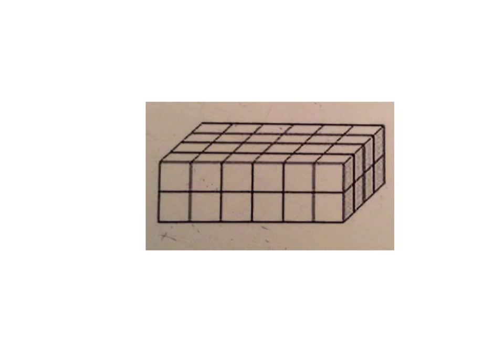Now here's another one. I didn't make this one, but we've got a picture here of a rectangular prism, and we want to find the volume. So I'm going to count how many cubes are in the top layer. 1, 2, 3, 4, 5, 6, 7, 8, 9, 10, 11, 12, 13, 14, 15, 16, 17, 18, 19, 20, 21, 22, 23, 24.